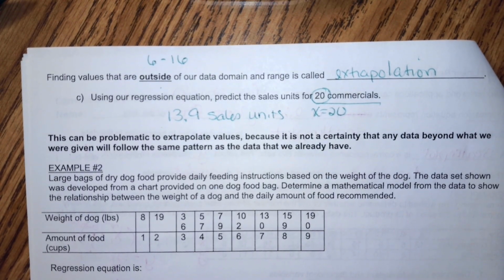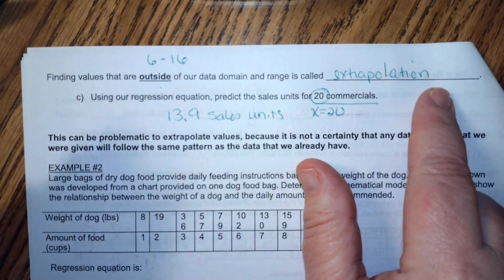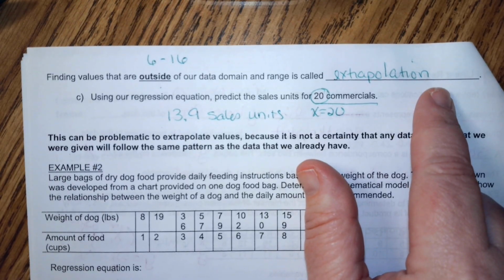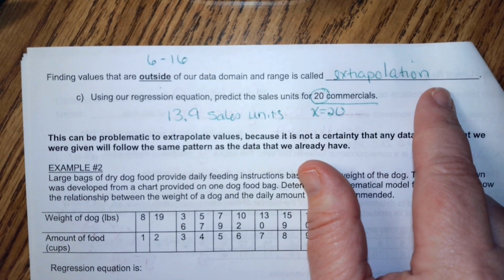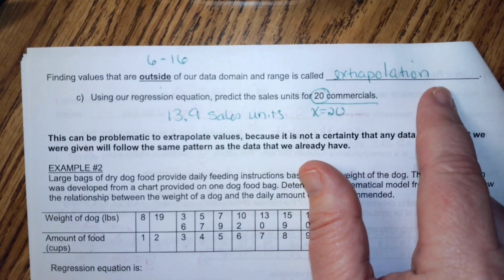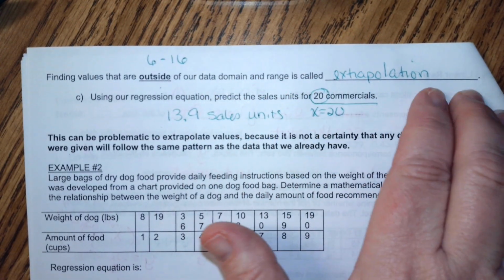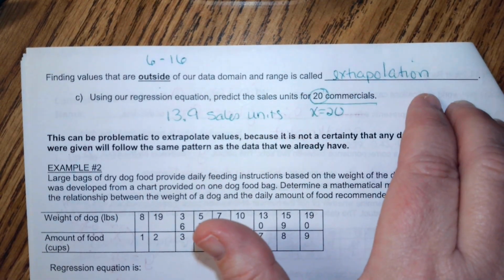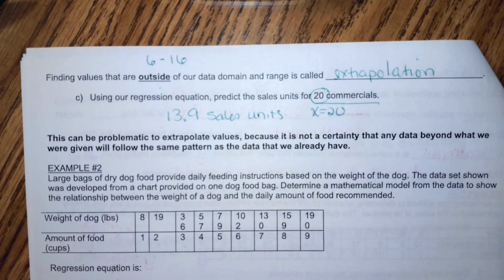Well, are 10 chickens going to lay 700 eggs? Nope. So sometimes when you extrapolate, you're not always going to get the correct answer. It's going to give you an outlier, something that really won't exist in the real world. So in the real world, you always want to use interpolation.